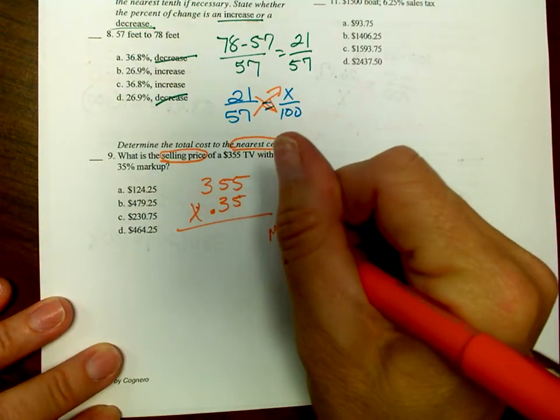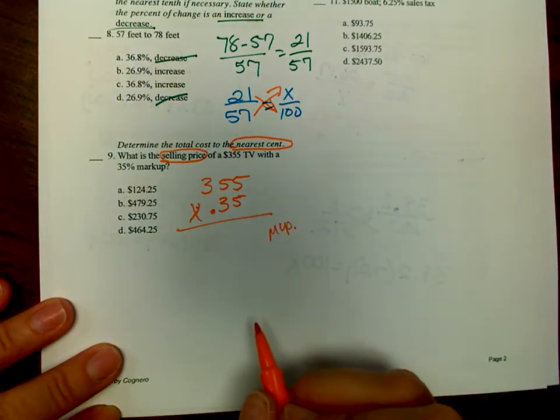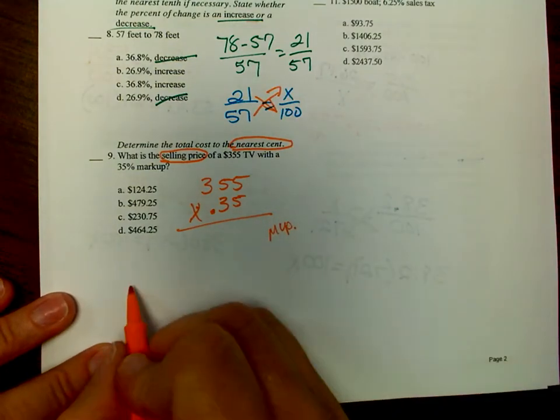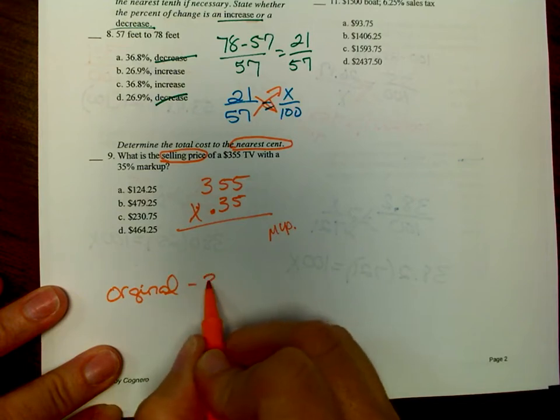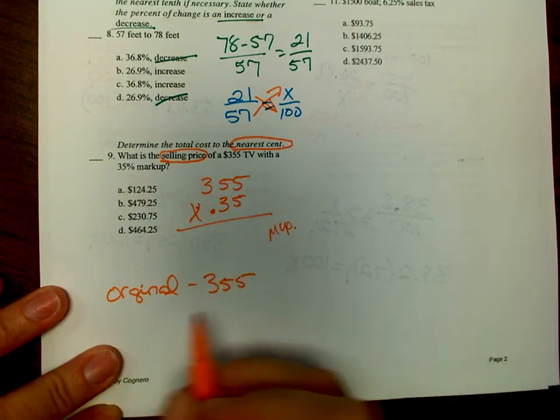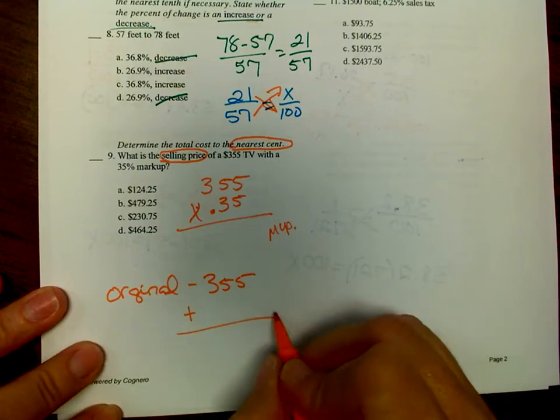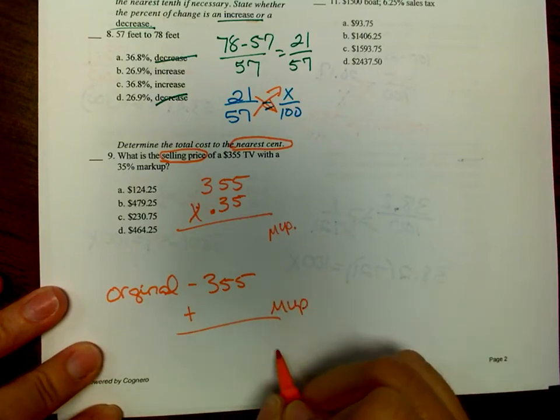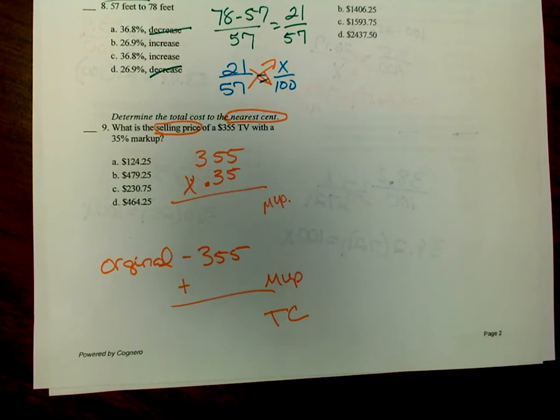Okay, this is your markup. Then you're going to take your original at 355, add your markup to get total cost. Okay.